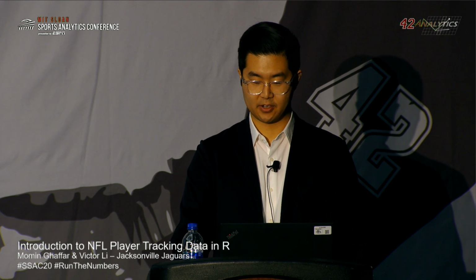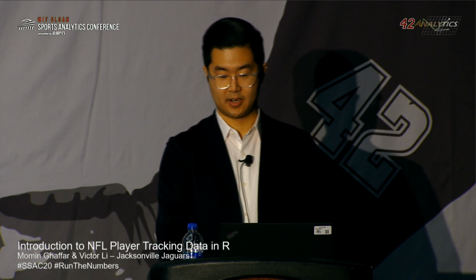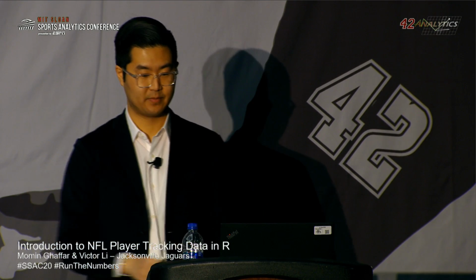So here we're taking the tracking data, tracking full, and filtering it based on a play ID, and we're just looking at the first frame on that play, and then we just want to plot X, Y, and we're going to color it by the team, so away team, home team, and just plotting all those points.